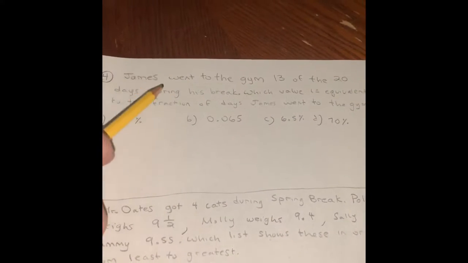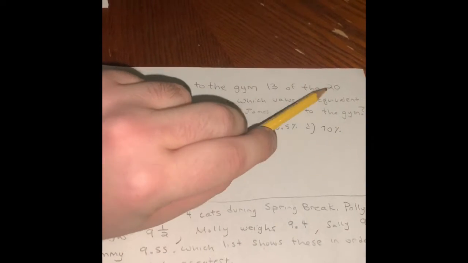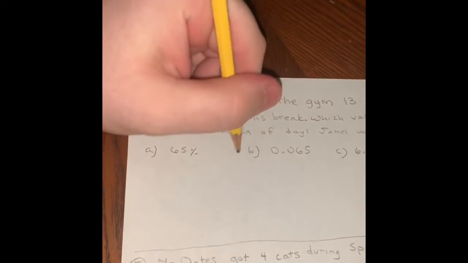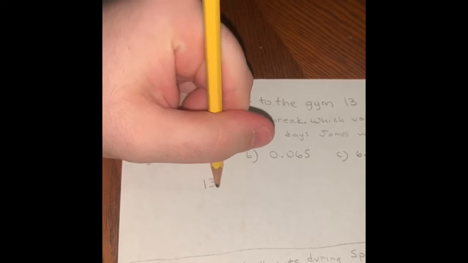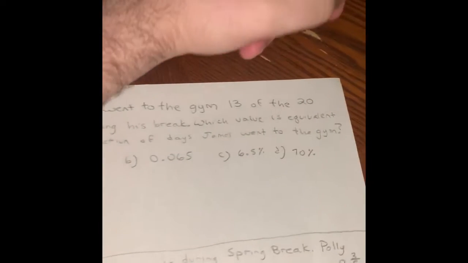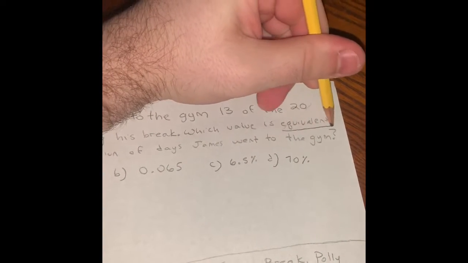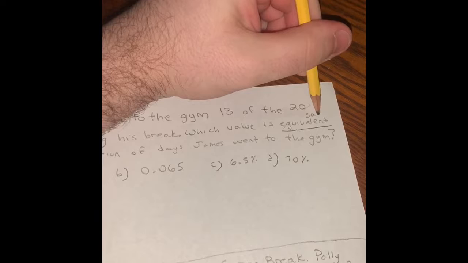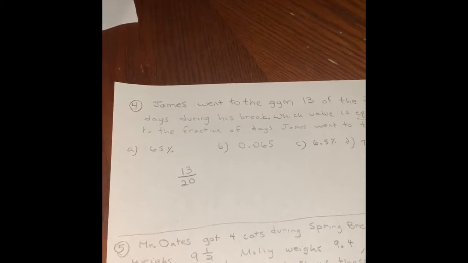rest. So the first thing we have to do is we have to know that we have 13 out of 20, and we're going to set that up as a fraction. 13 over 20. Which value is equivalent? Equivalent is going to mean the same. So which value will be the same as 13 over 20?